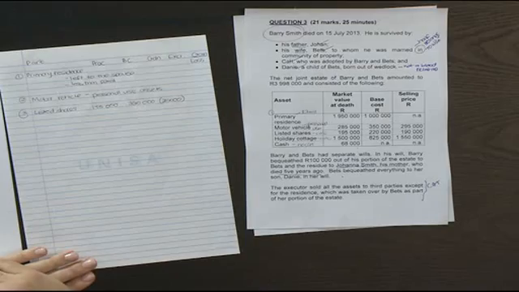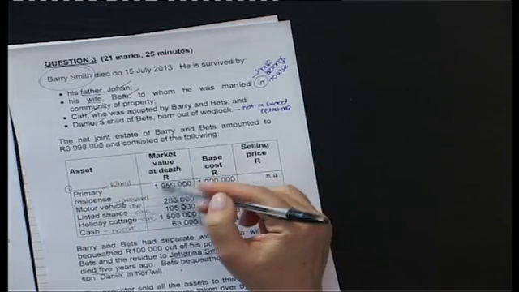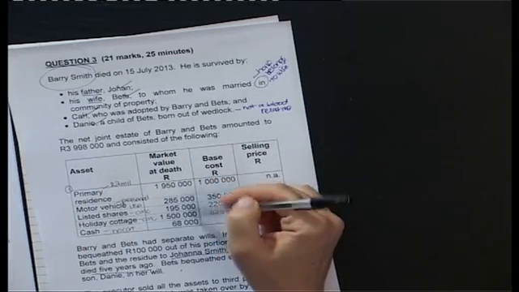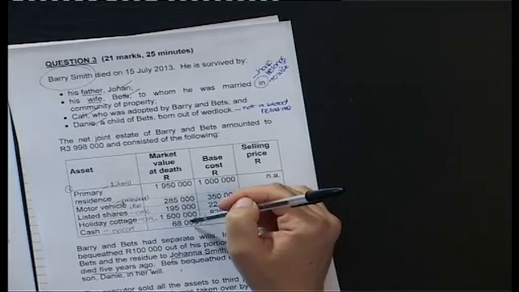Okay, what is a critical thing that I have forgotten here? All right, remember, they were married in community of property. All right, so these figures over here, half of these assets belong to Bets. All right, so the figures we should be working with is half of these values.